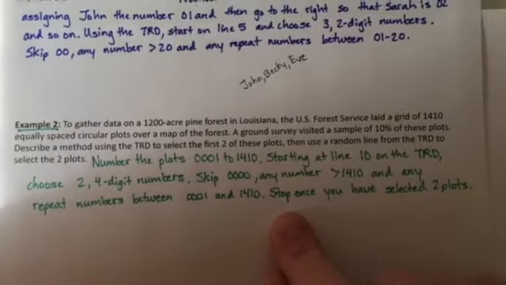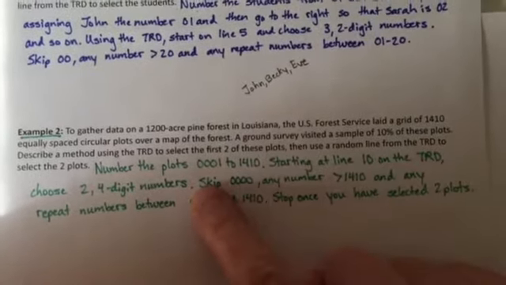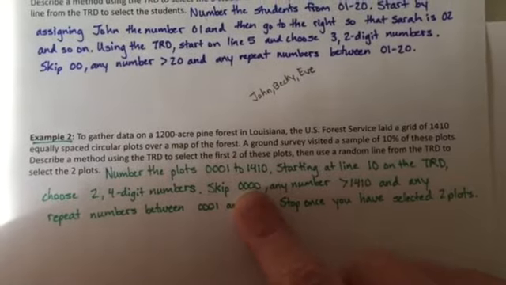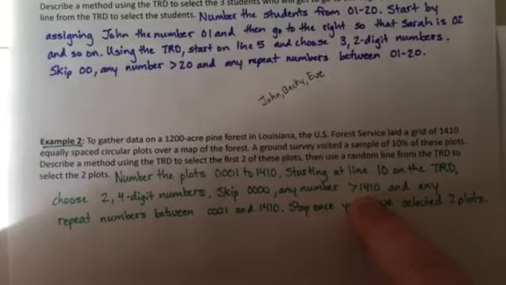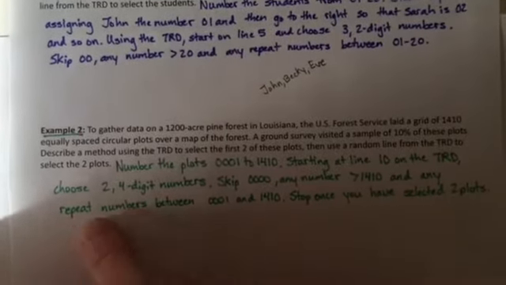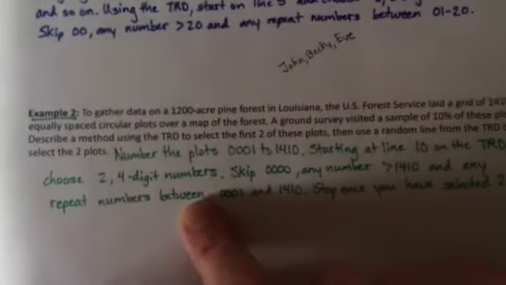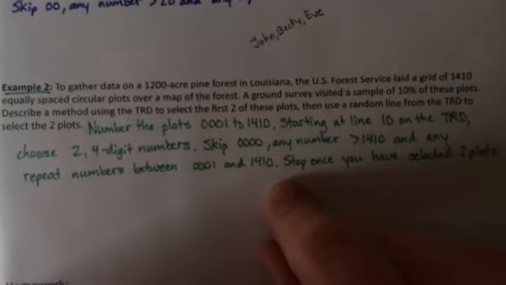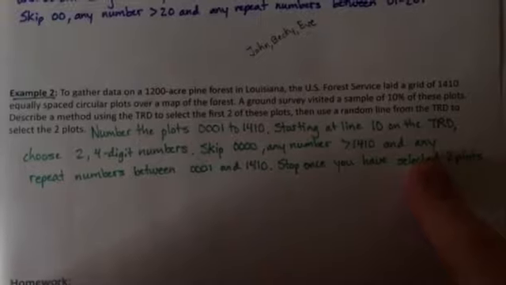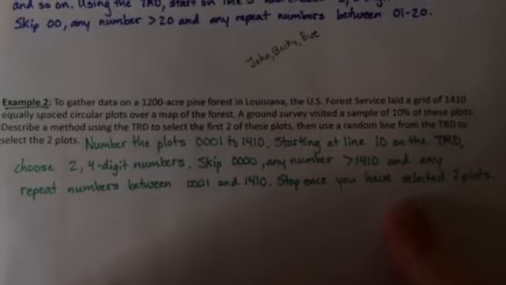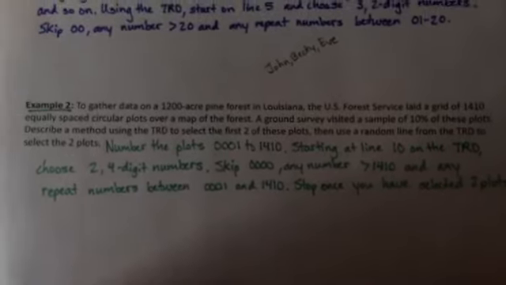And the last really important step is to skip things like 0000. We won't need that one. Any number greater than 1,410 and any repeat numbers between 0001 and 1,410. And then it's nice to just say that you should stop once you have selected those 2 plots, because you certainly don't need any more after that.